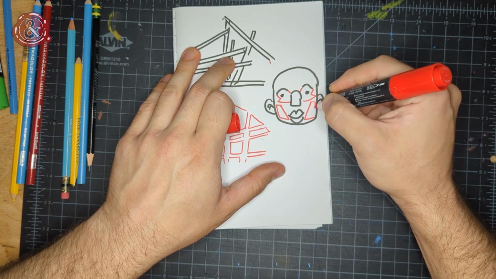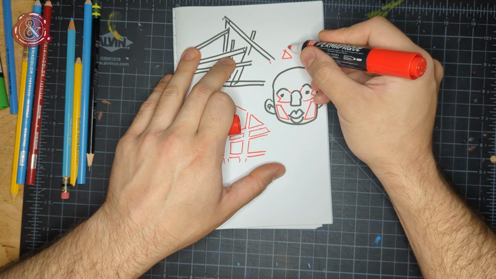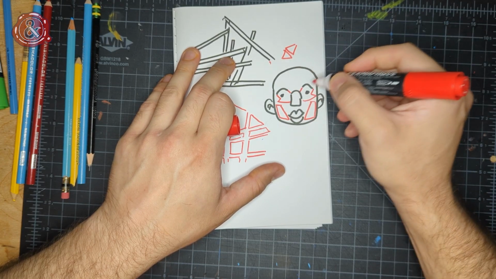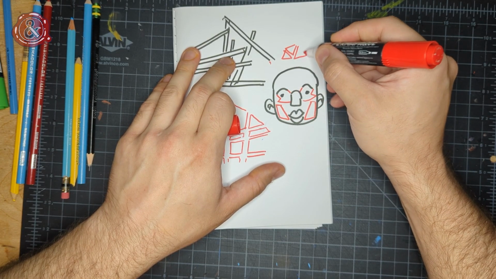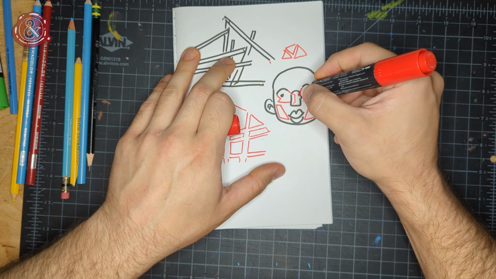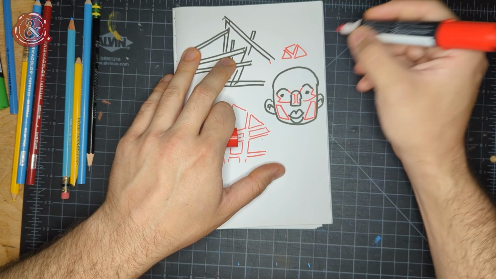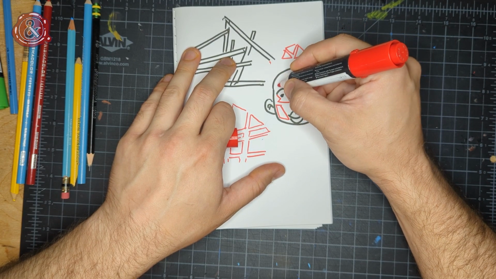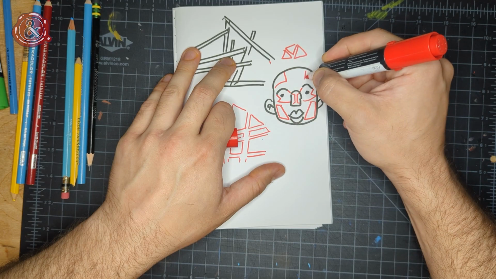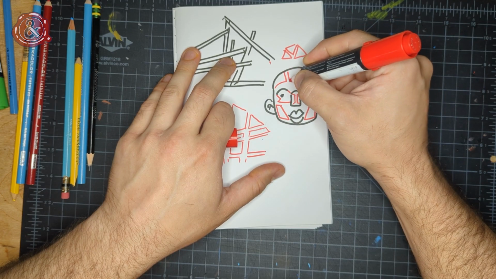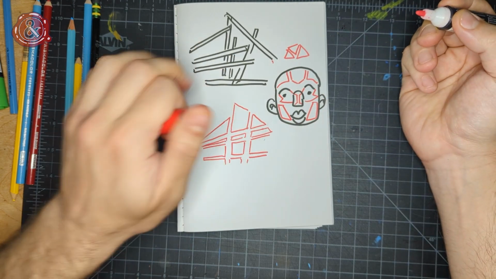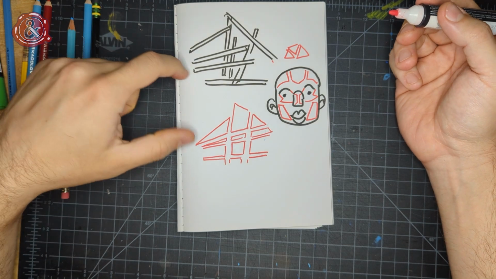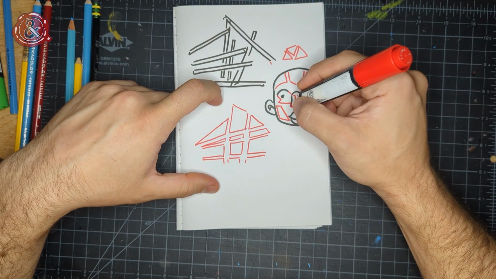A lot of trapezoids, a lot of triangles, stacked triangles. Again, I'm not here for an anatomy lesson. I'm sure you could find people much more eloquent than me to talk about that, but we're just going over some basics here.